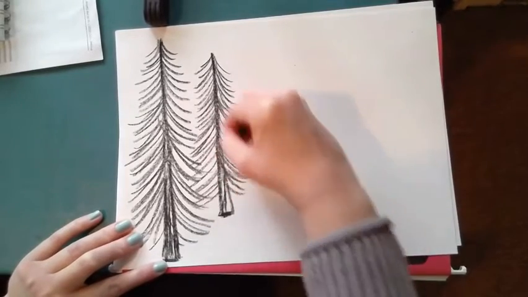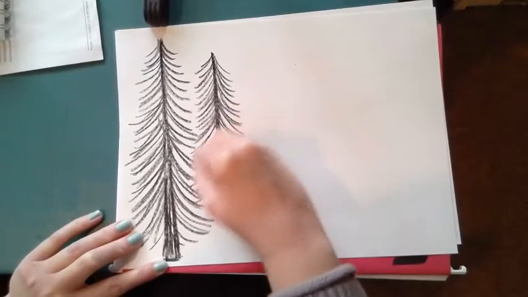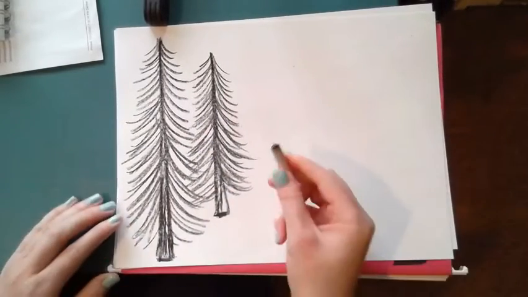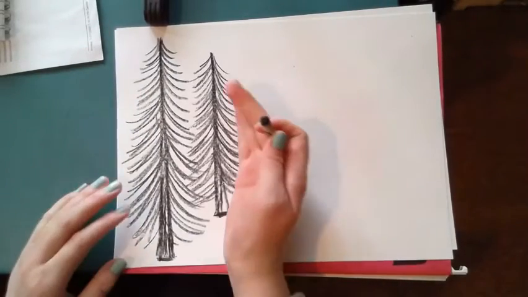I haven't drawn a horizon line yet. That's going to be my last step. I want to put my trees on here first. So now it looks like we have one tree that's a little more in front than this one.